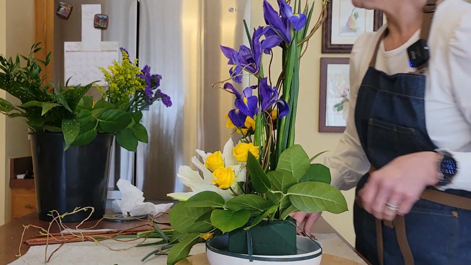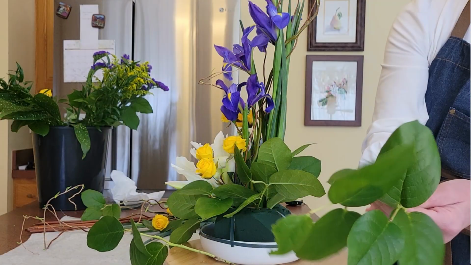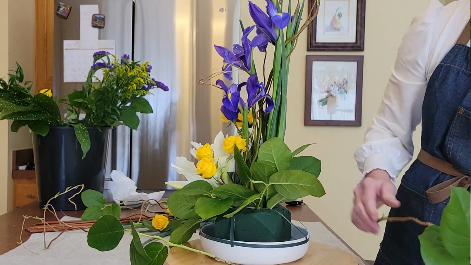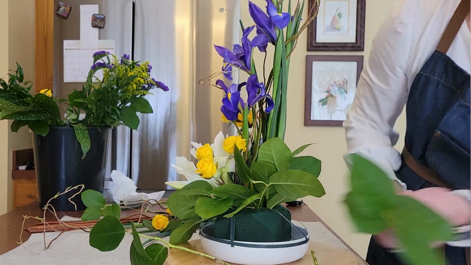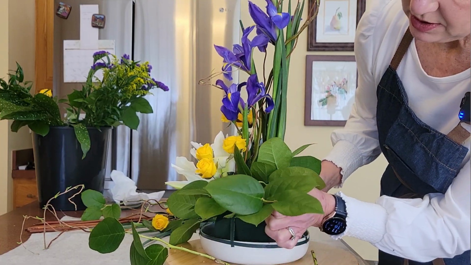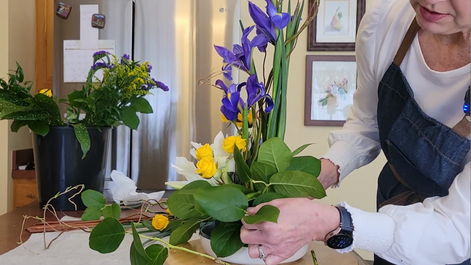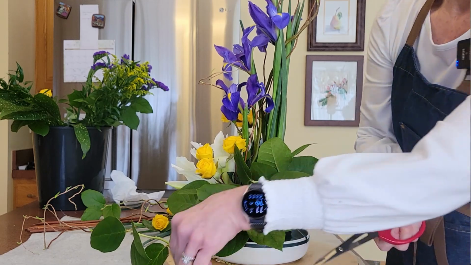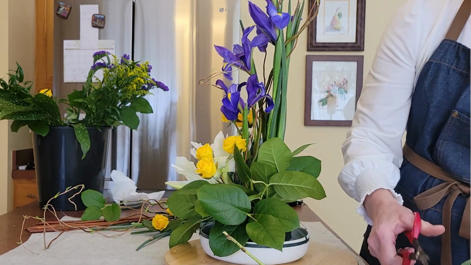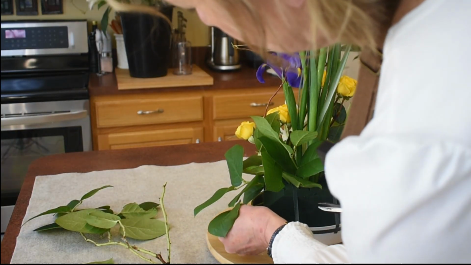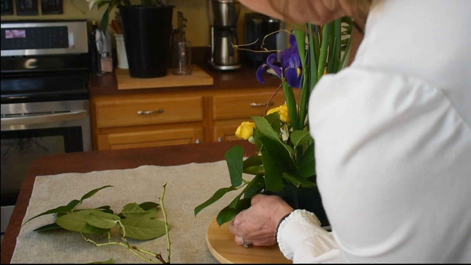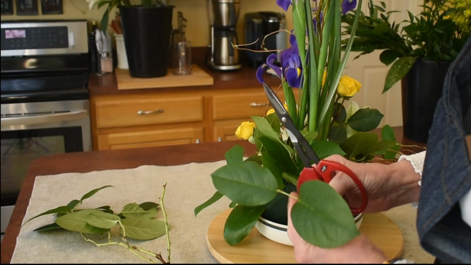Okay, let me get some more. So I just grabbed a few more of my leaves. That was a pretty big hole right back here. Now sometimes you might have to just actually even split it like that to be able to create a little bit more coverage.